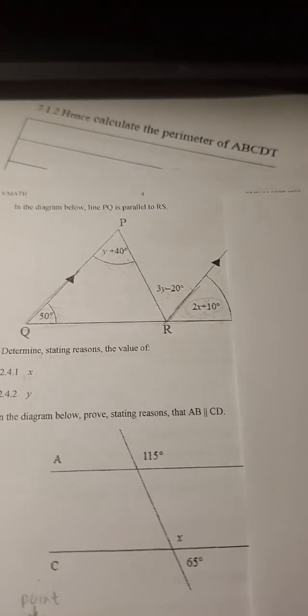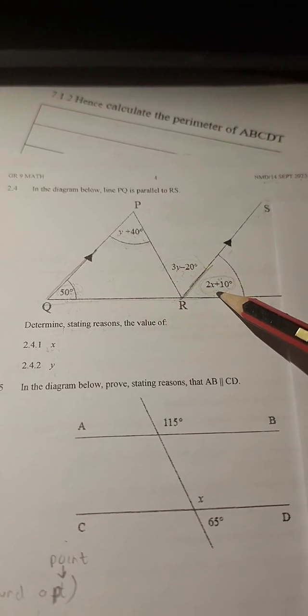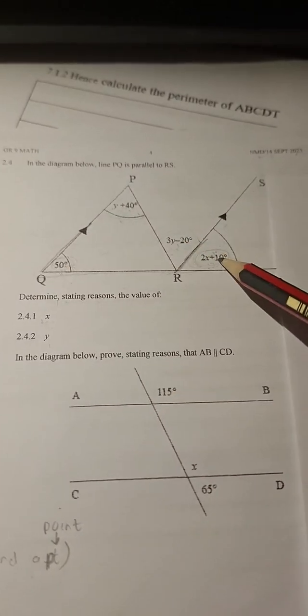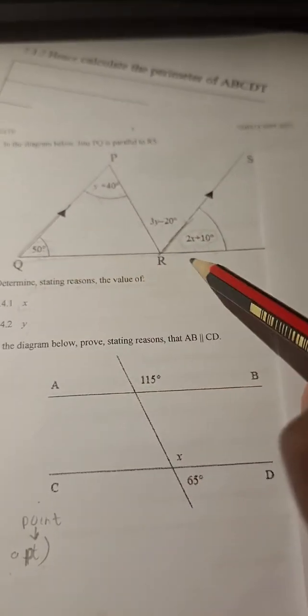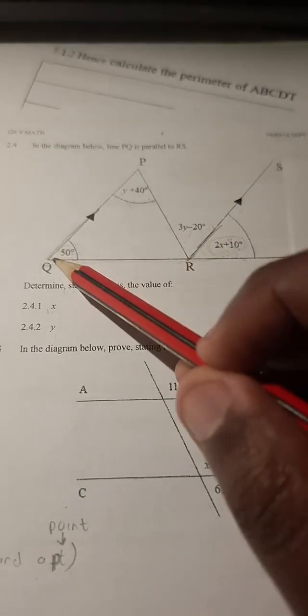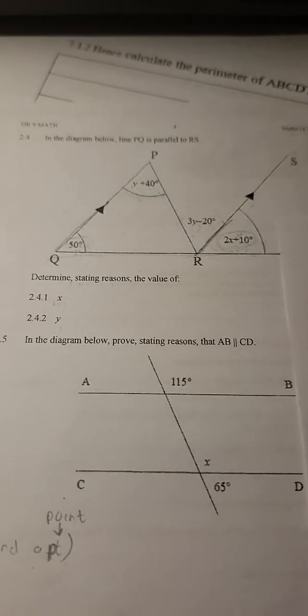So I'm just going to take my paper here. We've established that 50 and 2x plus 10 have a relationship of corresponding, bottom, on the same side of this line. We have the F-shape relationship, bottom, corresponding angles. Now, what are we going to say?